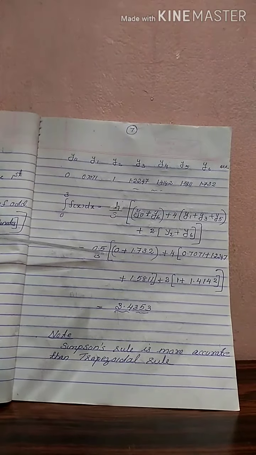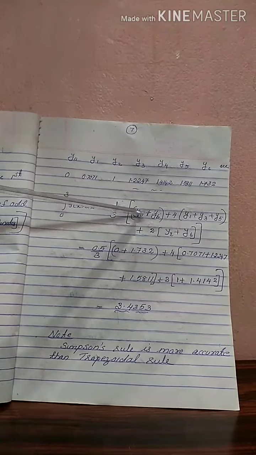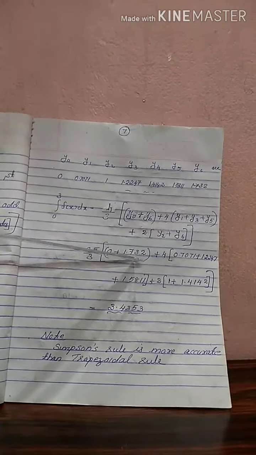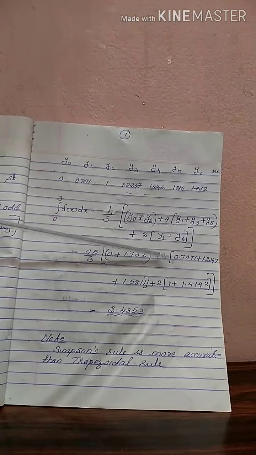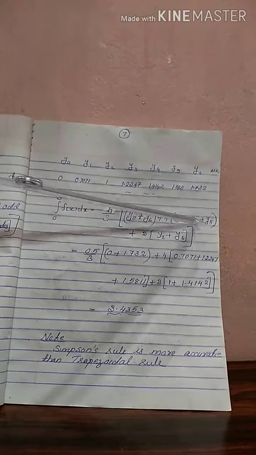The value of h is 0.5 divided by 3. Then y0 plus y6. The value of y0 is 0 and y6 is 1.732 plus 4 into sum of y1, y3, y5.